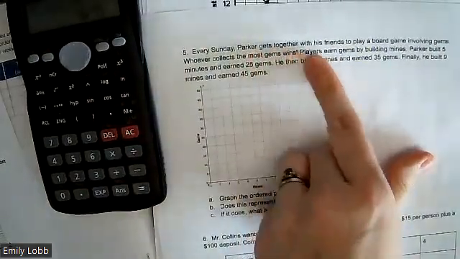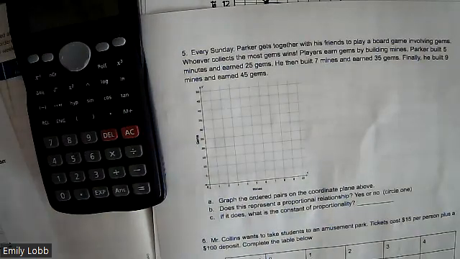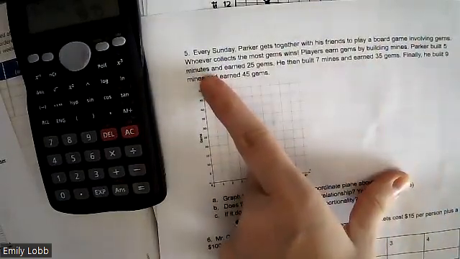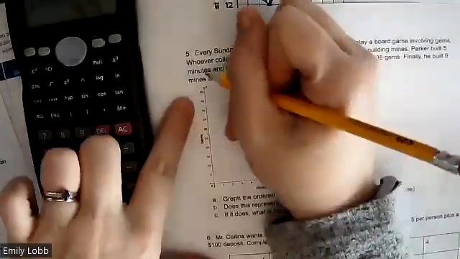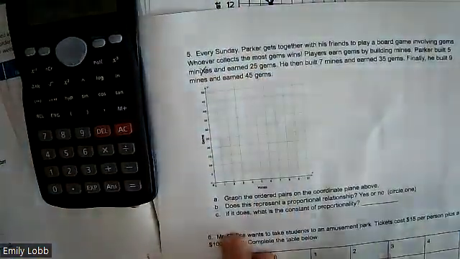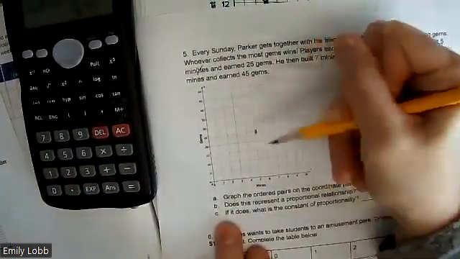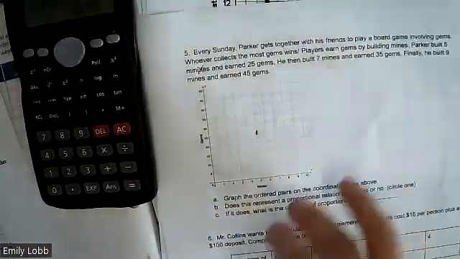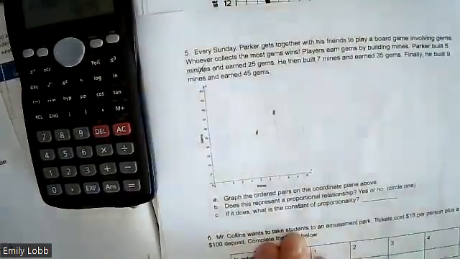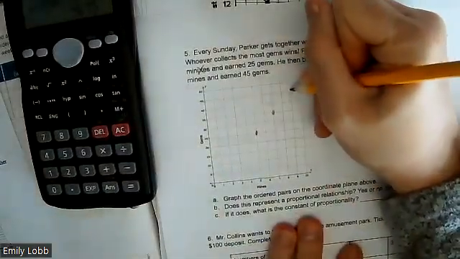Every Sunday, Parker gets together with his friends to play a board game involving gems. Whoever collects the most gems wins. Players earn gems by building mines. Parker built 5 mines and earned 25 gems. So 5 mines up to 25. There's our first point. Then he built 7 mines and earned 35. Finally, he built 9 mines and earned 45.